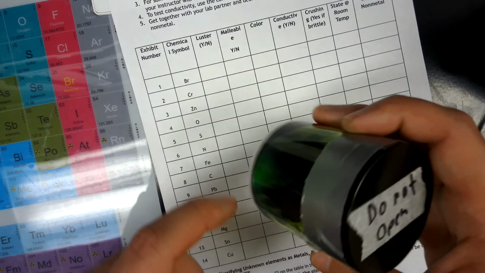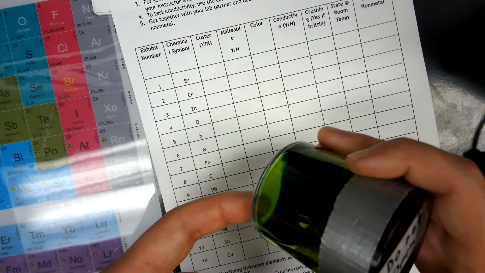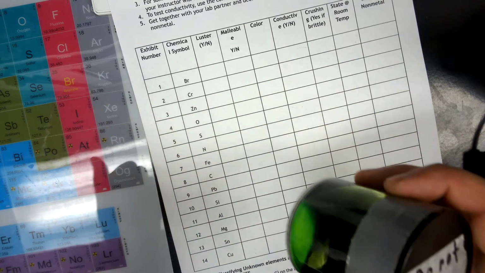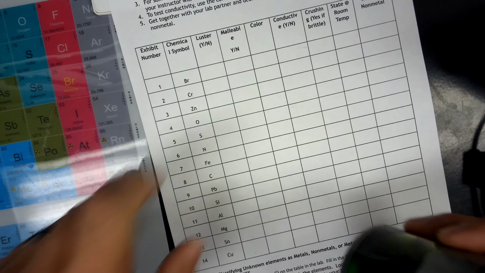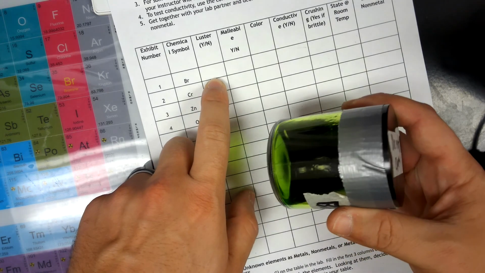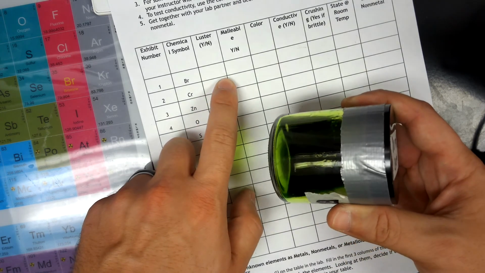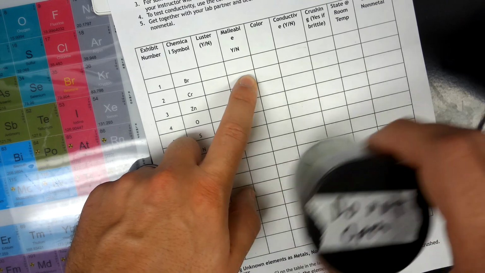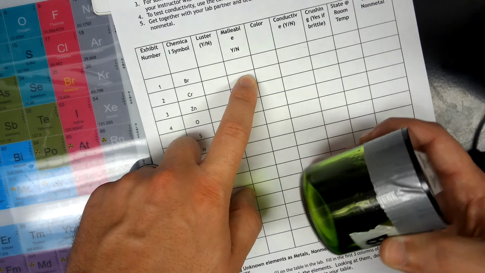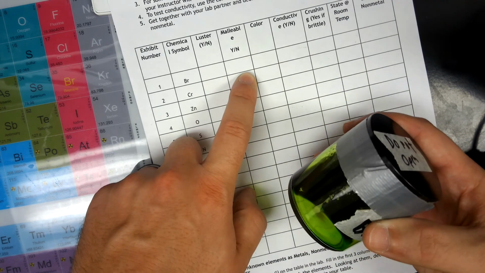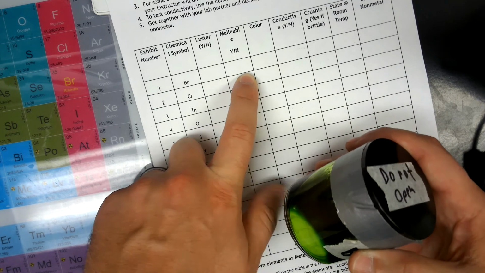Not fair since it is in liquid form. Some of this stuff isn't applicable. You'd have to get it in solid form to make it make a little bit more sense. Luster means shiny, and I would say that it's not shiny. It's a liquid, so let's just cross that out. Is it malleable? I mean, it squishes in your fingers, but no.